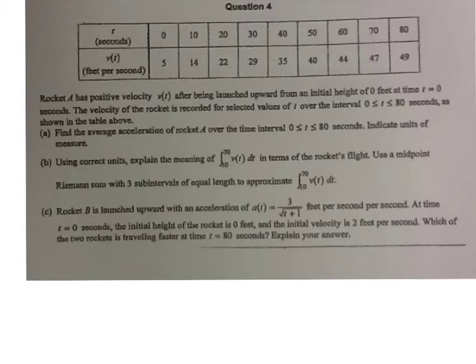So on part A, what are you trying to find, Tyler? The average acceleration of rocket A. Okay, how do we find average acceleration? Did you do the mean value theorem? The integral between 0 and 80? If you had a function, you could. We're not getting F of B minus F of A.